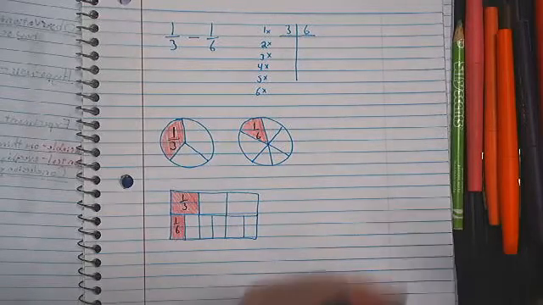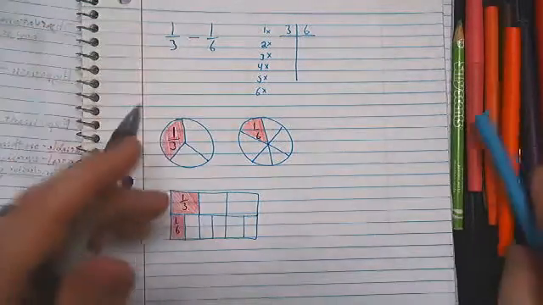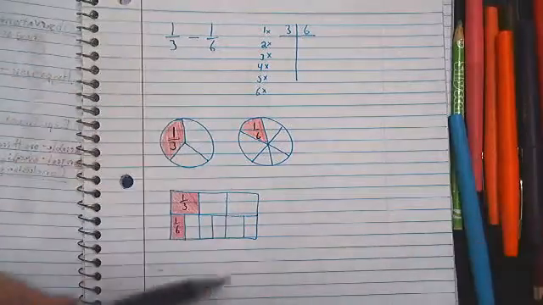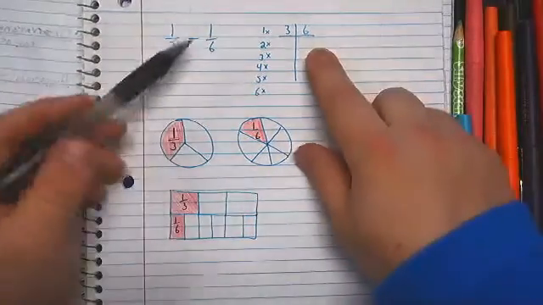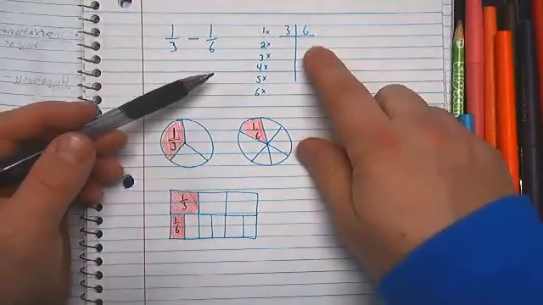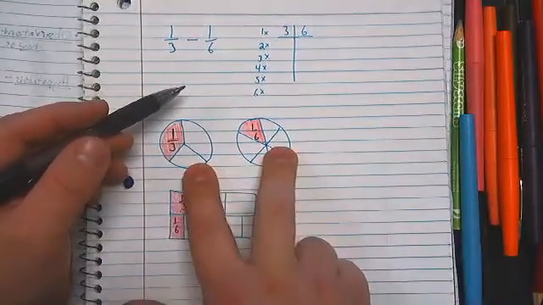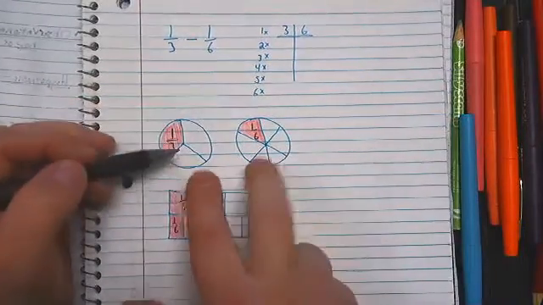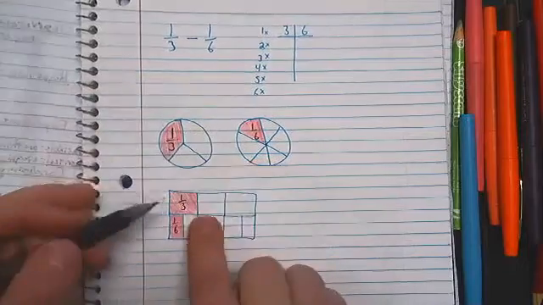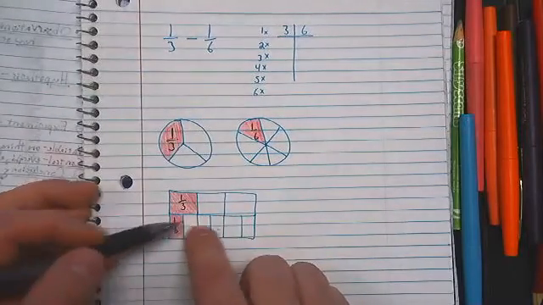Okay, we're going to be talking about 1/3 minus 1/6. So there's three different strategies I'm going to be sharing with you. One is finding the greatest common multiple and least common factor here. We're going to be comparing them here and here as well using discs, fraction discs, and using fraction strip diagrams.